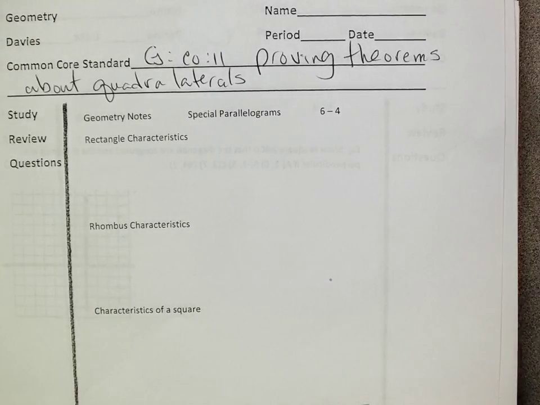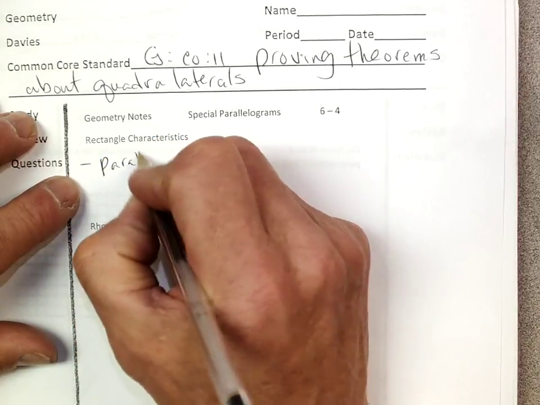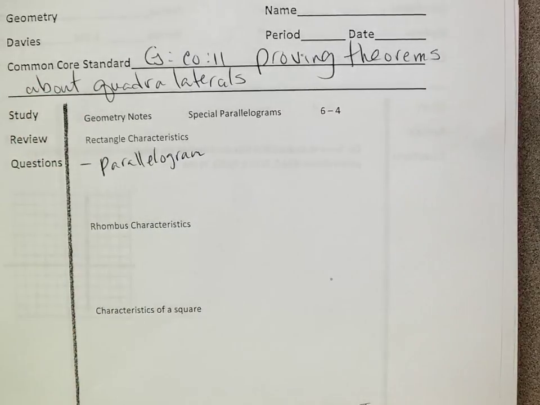So, characteristics of a rectangle. Before we do anything, let's call it a parallelogram. So right off the bat, it's a parallelogram, okay? If we say it's a parallelogram, then all of those other characteristics that we know about it are going to come true, okay? So if we put down that it's a parallelogram, then we already know that opposite sides.